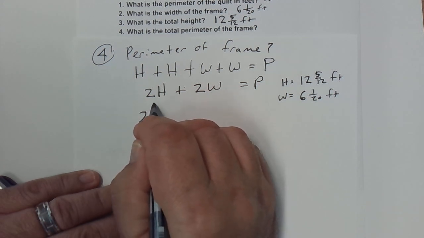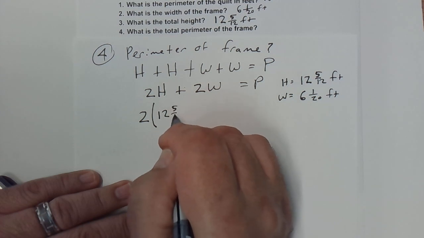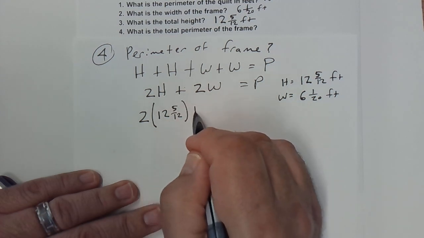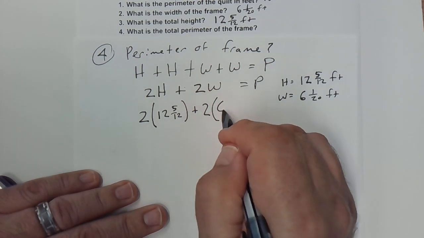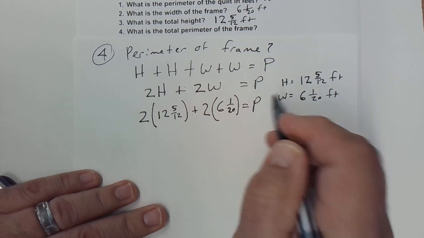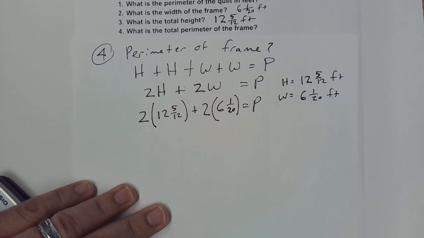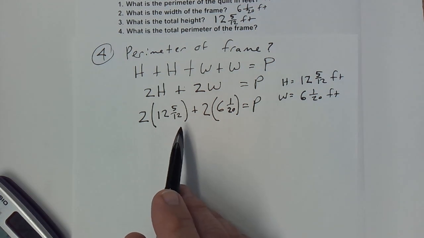2 times the height, 12 and 5/12, plus 2 times the width, 6 and 1/20, is equal to the perimeter. Now, before I do this multiplication again, I like to turn it into an improper fraction.